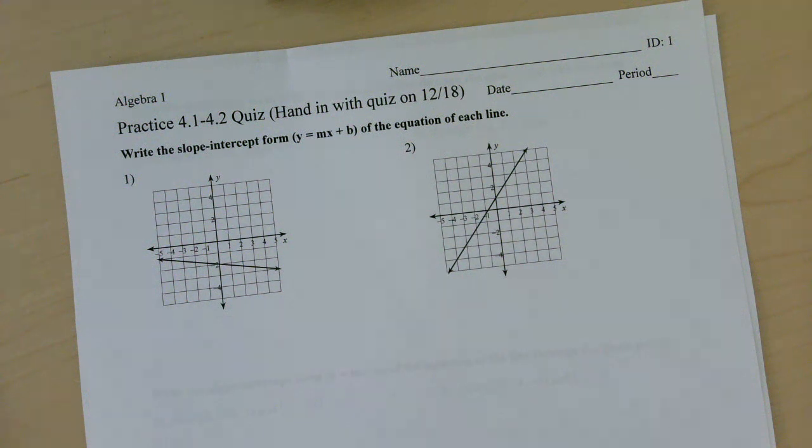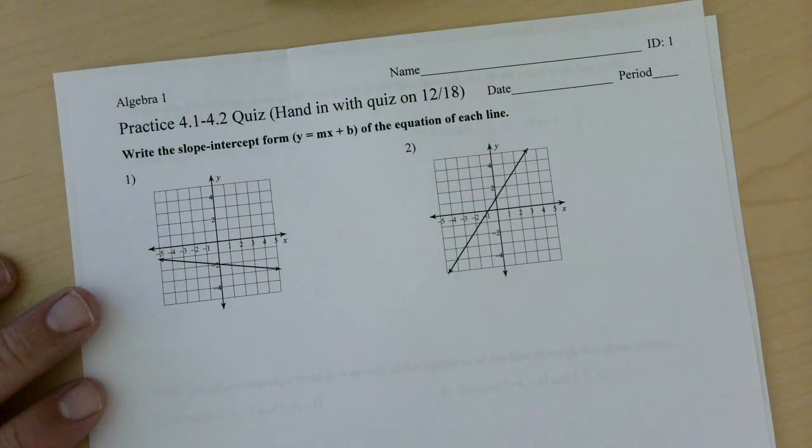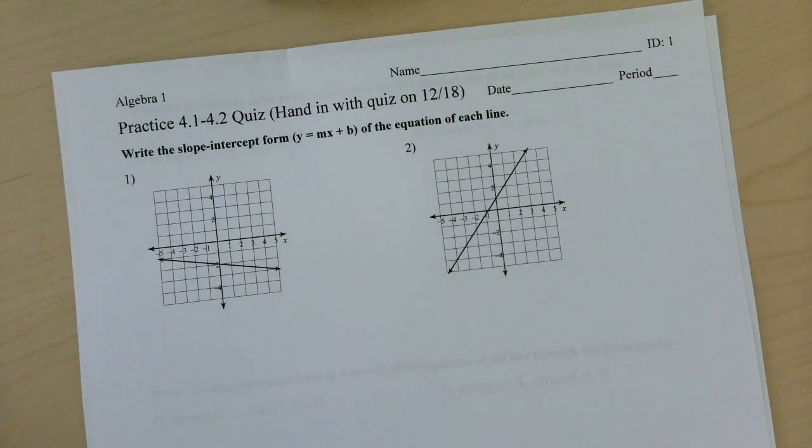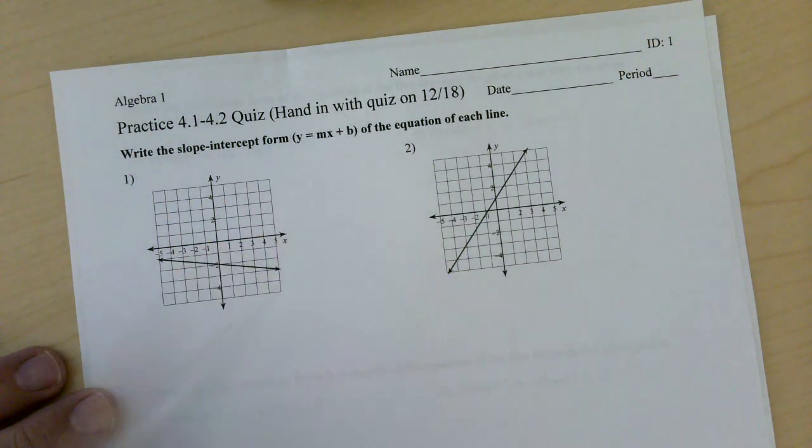Okay, let's go over this practice quiz. You're going to have a quiz on 12/18, so make sure you understand these problems. It's only on 4.1 and 4.2, and this goes back to just a review of what you did in Algebra 1. So if I give you a line, I want you to write a rule in slope-intercept form.